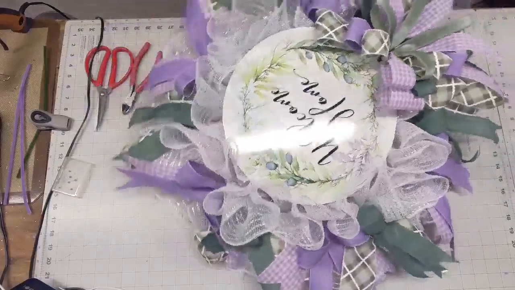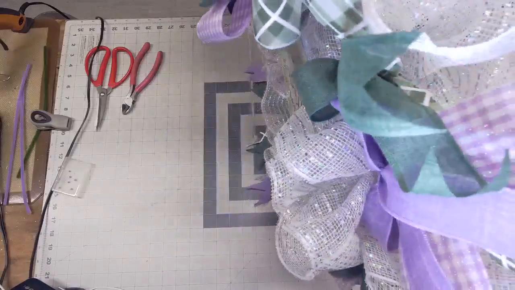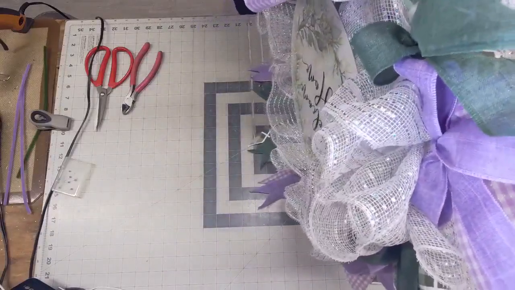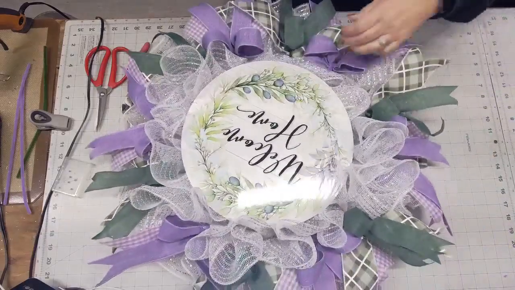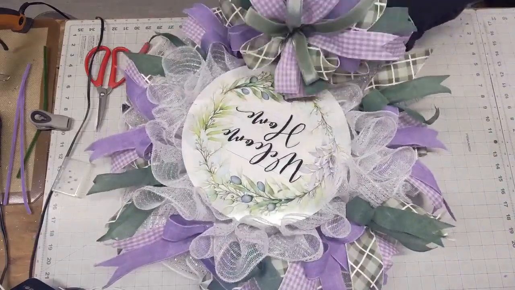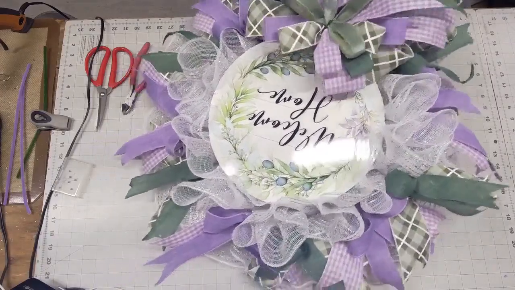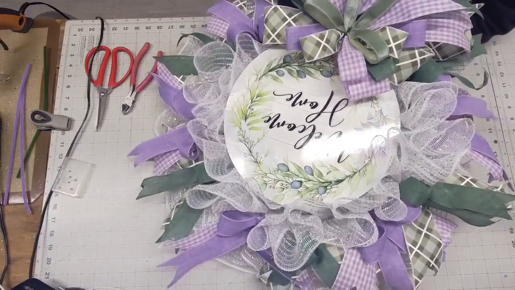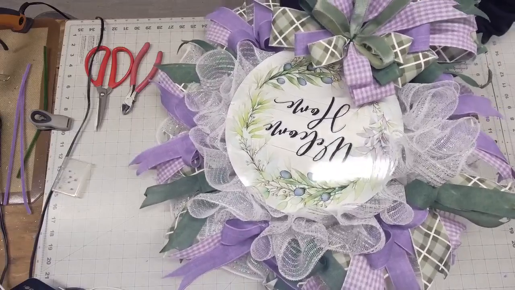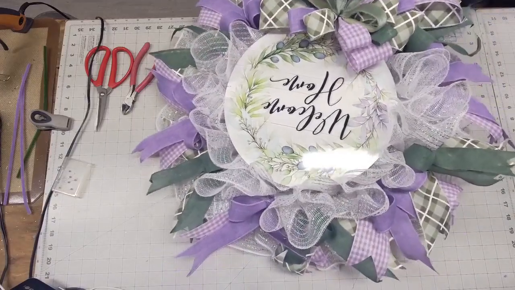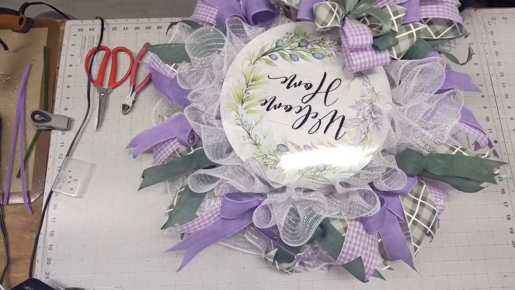This is what happens when you don't hit your rail and your bow is stuck. Okay, so now I want to bring this up just a little bit higher. I just want it to sit up higher so that the bow's not hanging off the bottom of the wreath. Okay, I was hoping for a bigger, there we go. I have the rail right here, so I'm working around that rail that's in the center too.